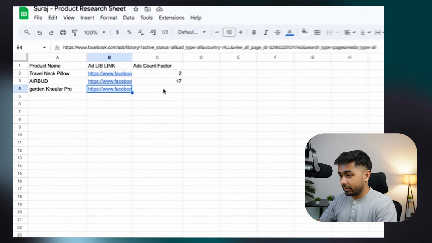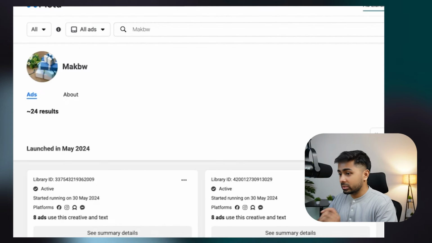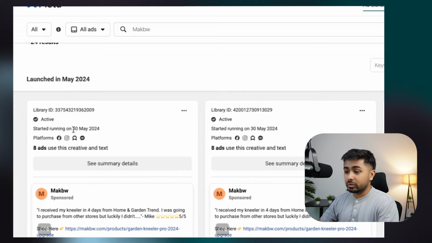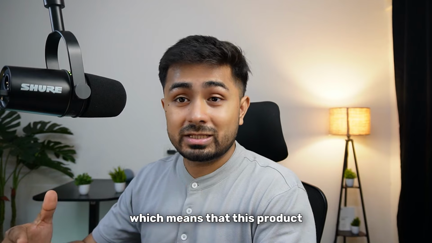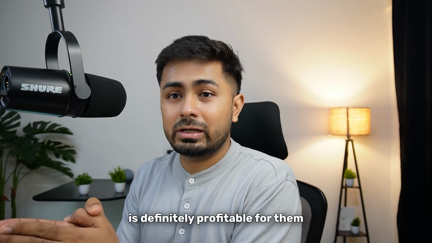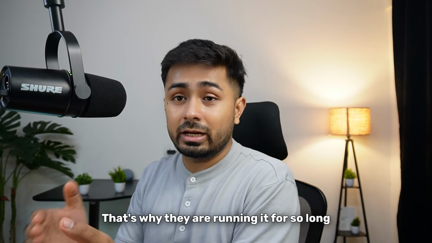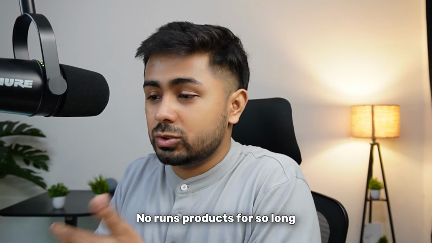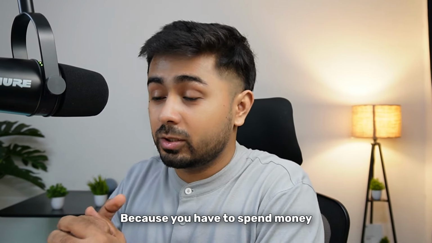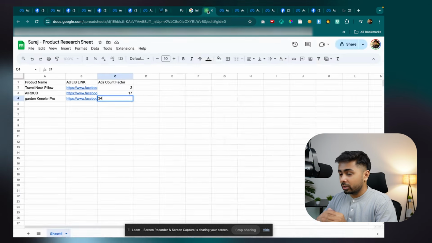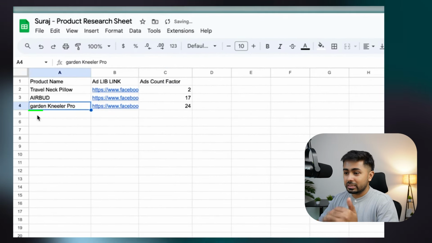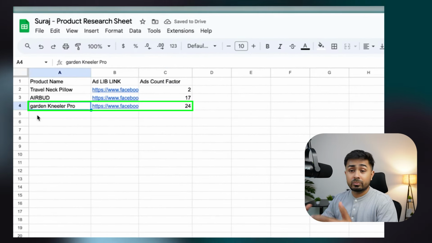More importantly, if I just add this information, you'll also notice something, that they are running this ad from 30th of May and today is 6th June, right? It means that they are running it for almost 6-7 days, which means that this product is definitely profitable for them. That's why they are running it for so long. No one runs a product for so long if they're not profitable, right? Because you have to spend money, especially in United States. That is the next thing. From these 3 products, I would surely say that this is probably the one that is highly profitable, and also they are scaling it, which is a great sign.